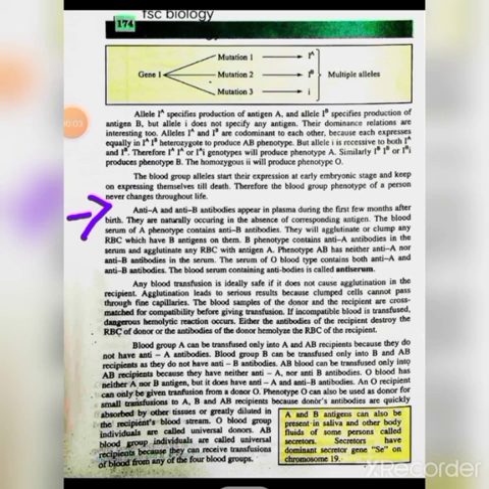The blood group alleles start their expression at a very early embryonic stage and keep on expressing themselves till death. Therefore, the blood group phenotype of a person never changes throughout the life.